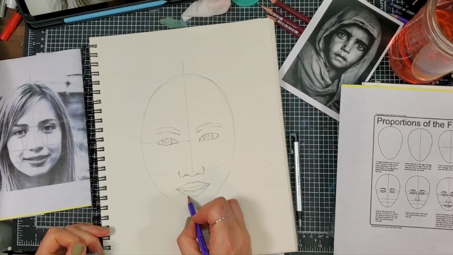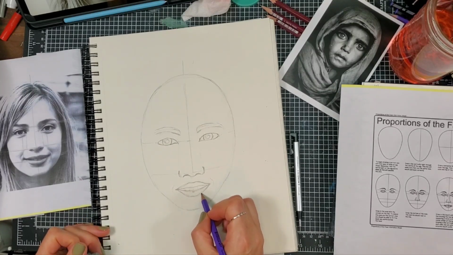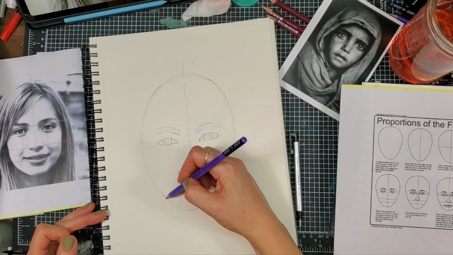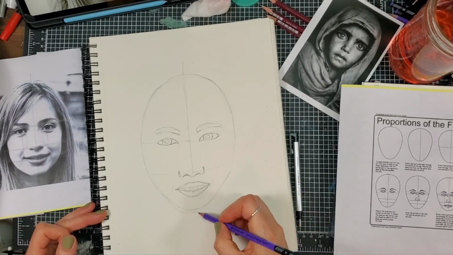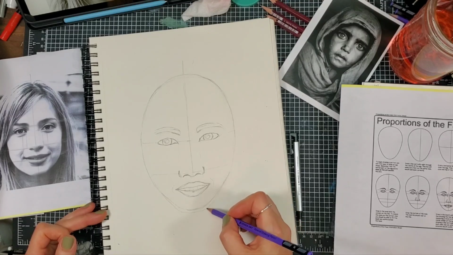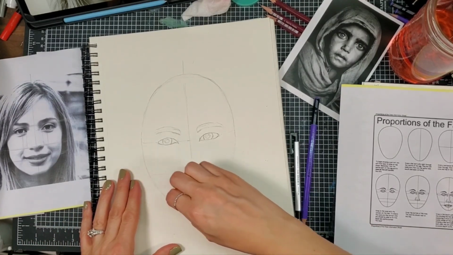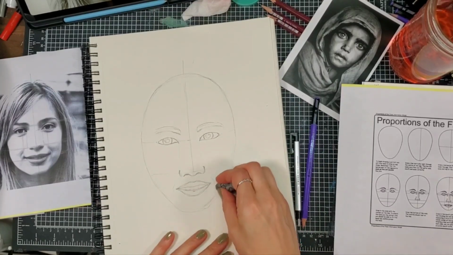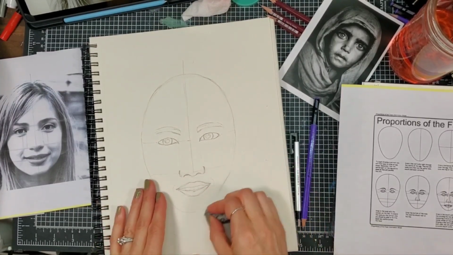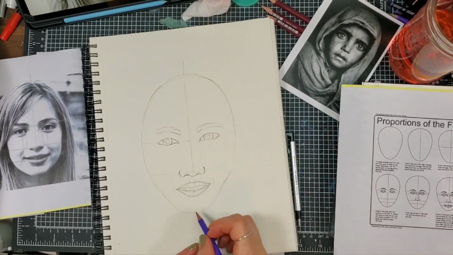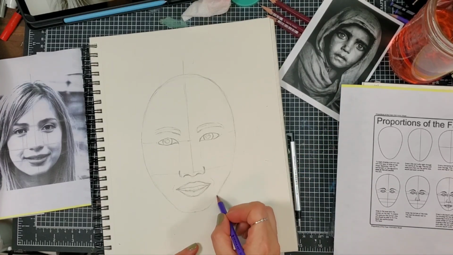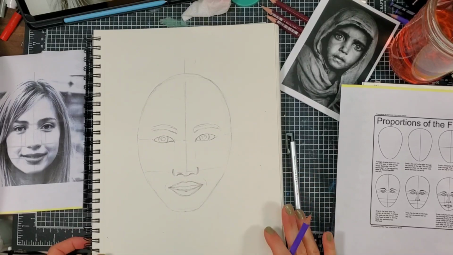I feel like this is more of a smile than my last one. And I might bring her chin down just a little bit. Although she is smiling, so her chin is going to be shorter, but that's all right. This makes me feel better.